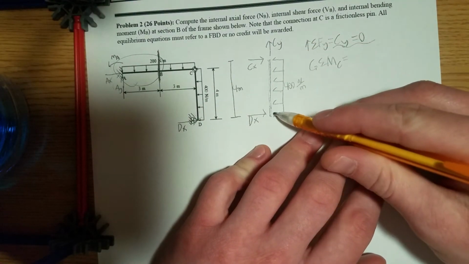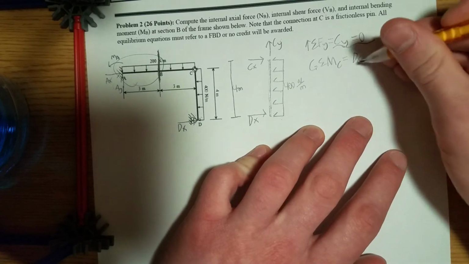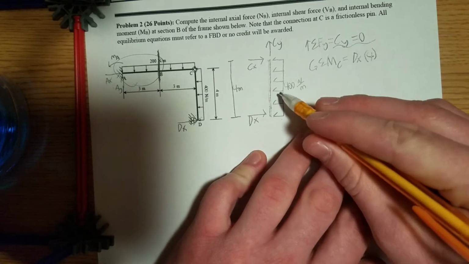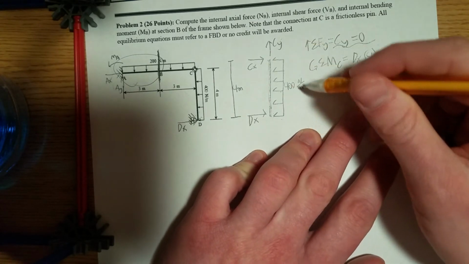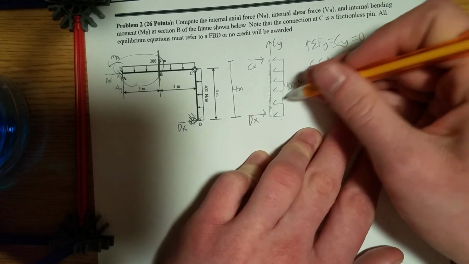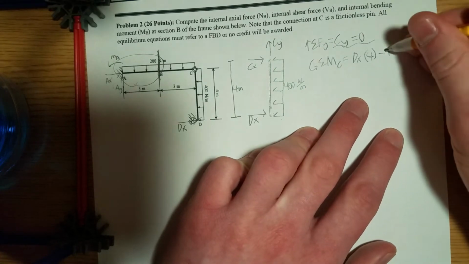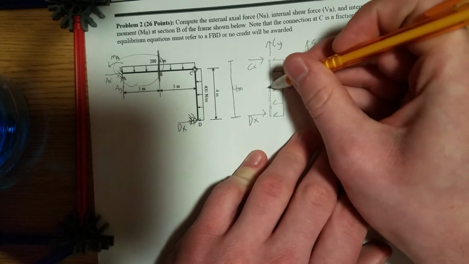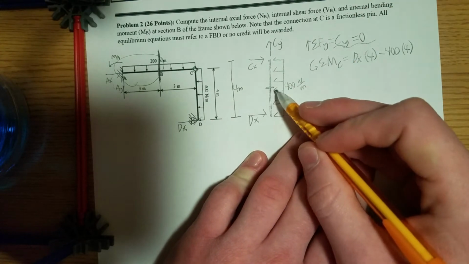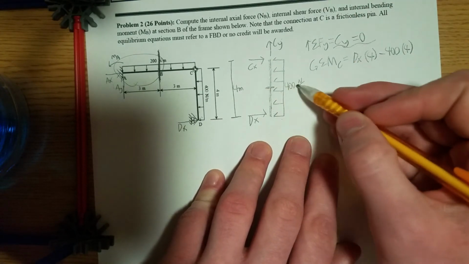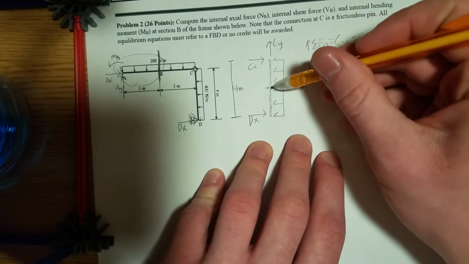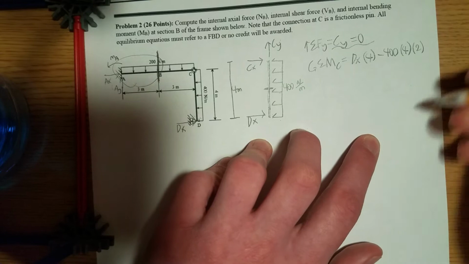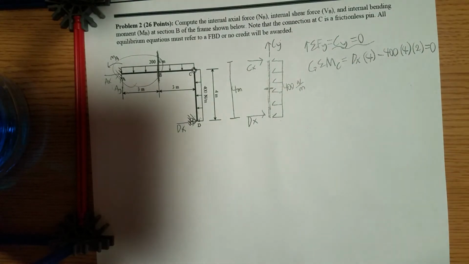And here we've got Dx, and it's 4 meters down. And it would be going counterclockwise, so it's going to be a positive moment. And then we're going to have our 400, which is going to be going clockwise. So negative 400. The whole distance is 4. We need the middle part. That's where, I guess, the resultant force would be acting. And so that's where the moment would be caused about, which would be half of this 4, so it'd be 2. And then that's going to be equal to 0.